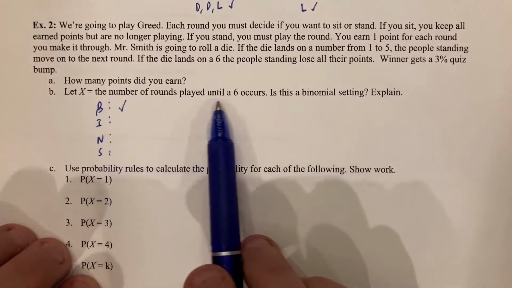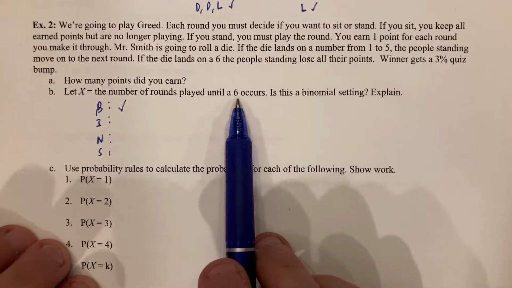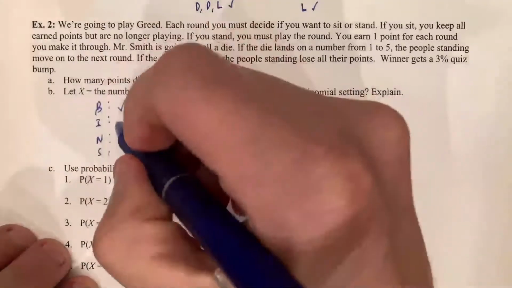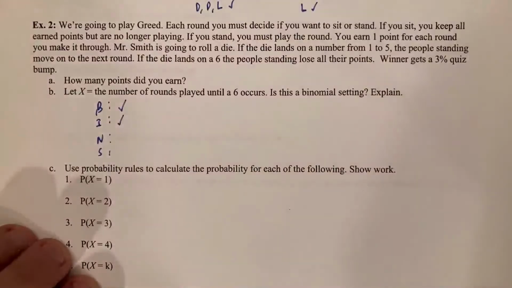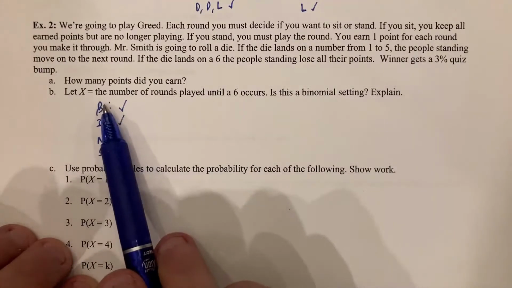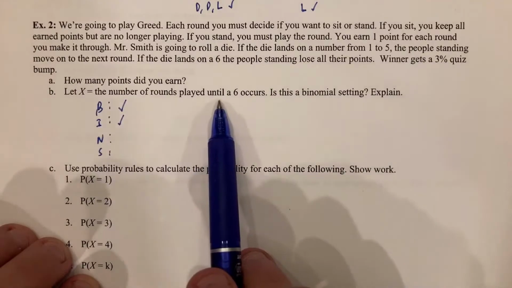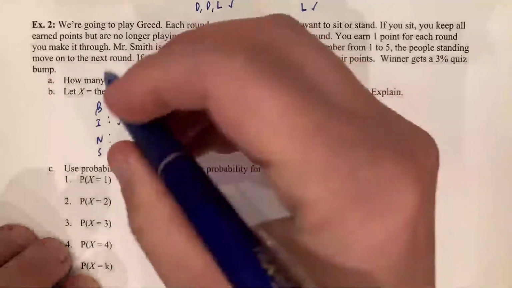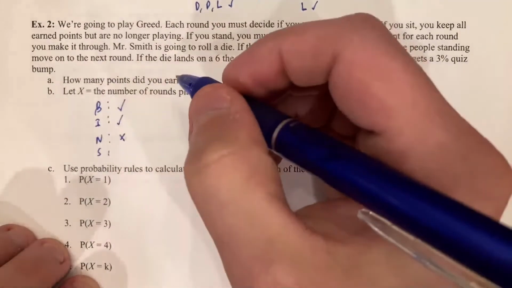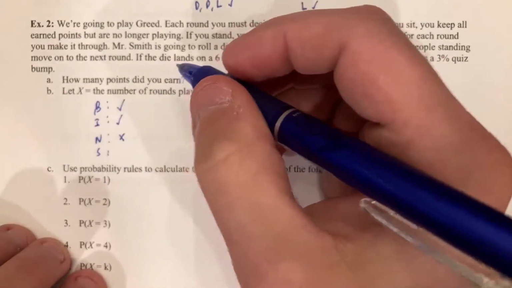The probability of a 6 does not change from one roll to the next, so it is independent. Is there a fixed number of trials? No, not a fixed number of trials.